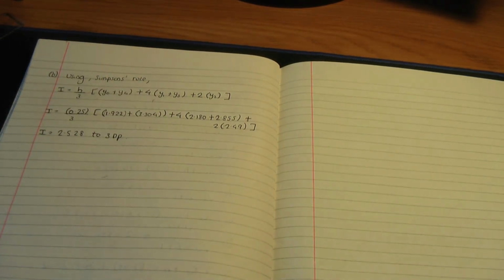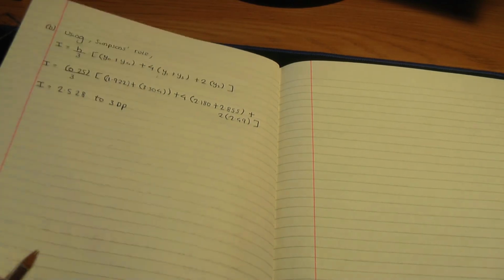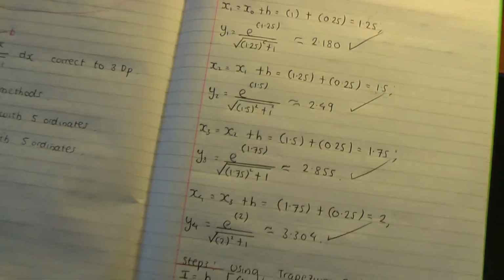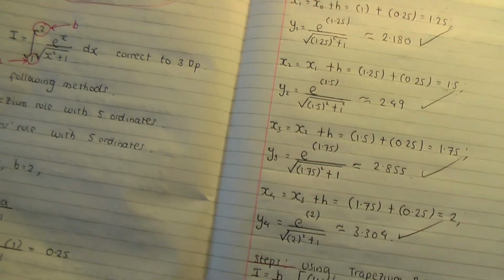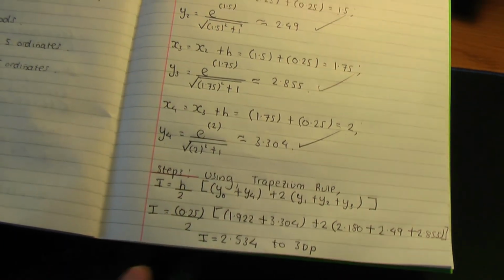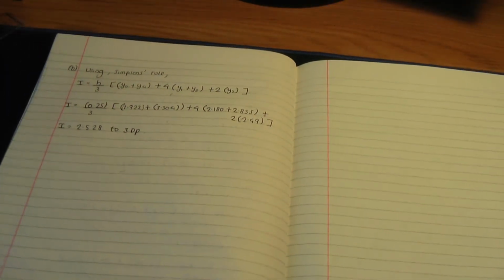Okay, so here are the steps for the example. So here are the steps for both the Trapezium and Simpson's rule. Okay, and yes, that completes this video.